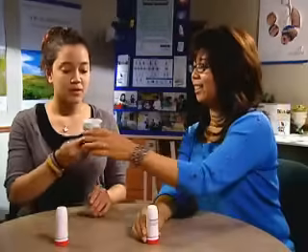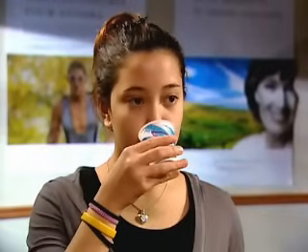After taking the medication, it's important to rinse with water, gargle, and spit out. Inhaled steroids left in the mouth may upset the normal balance and allow yeast to grow.